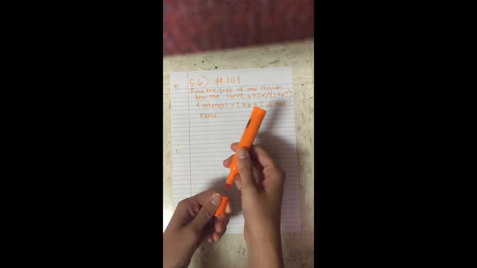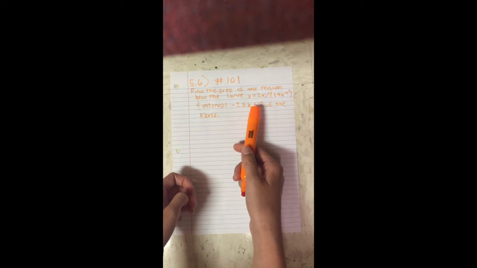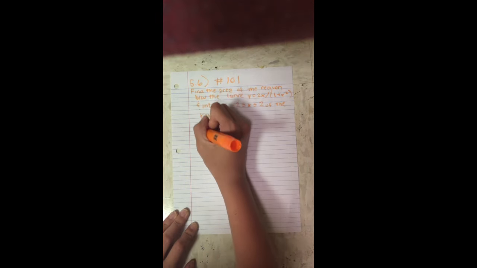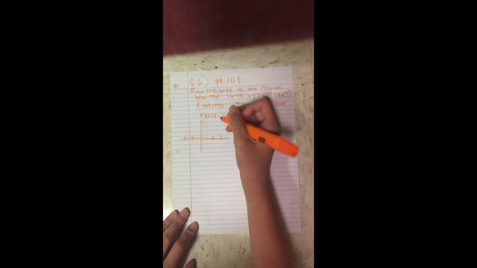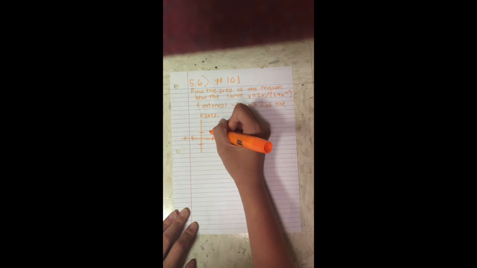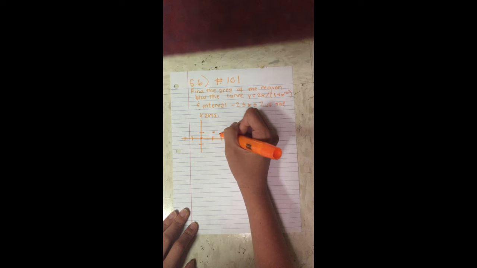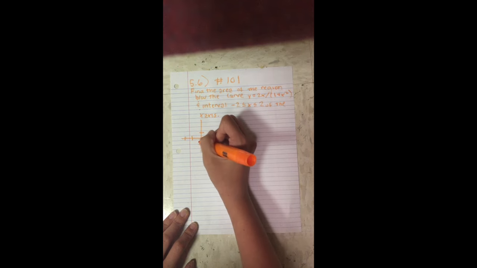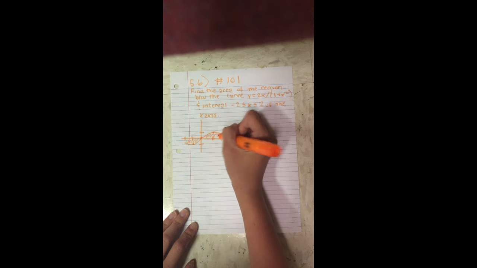So our next question is from chapter 5, section 6, number 101. It's find the area of the region between the curve y equals 2x over 1 plus x squared and the x-axis in the interval -2 is less than or equal to x, which is less than or equal to 2. So the first thing I did in this step was I graphed it out. So it basically looks like this after plugging some points in. So we're trying to find the area between this.